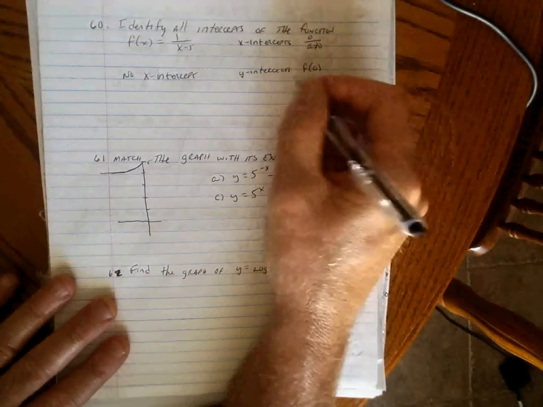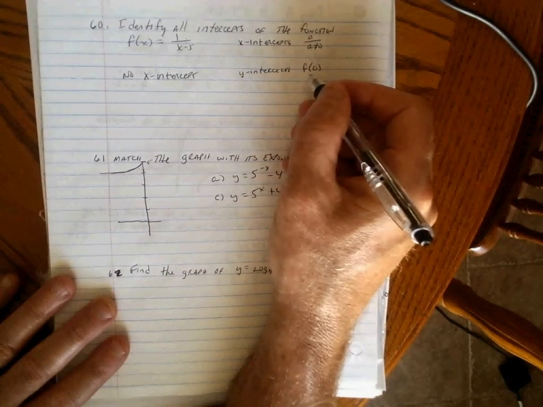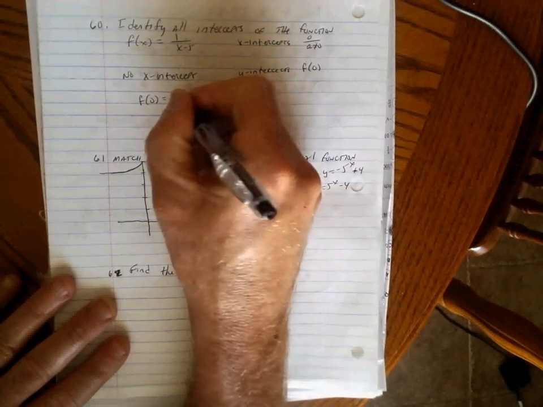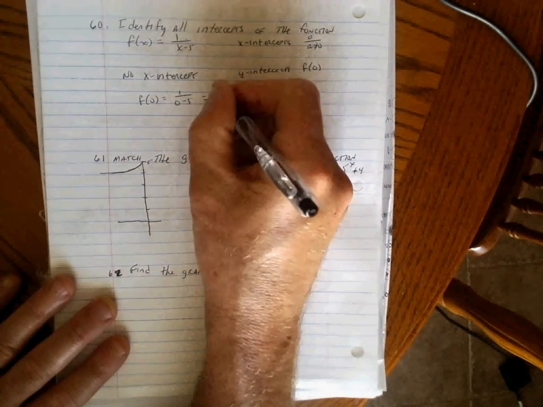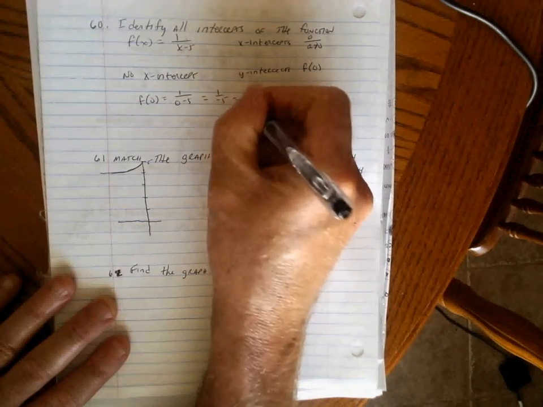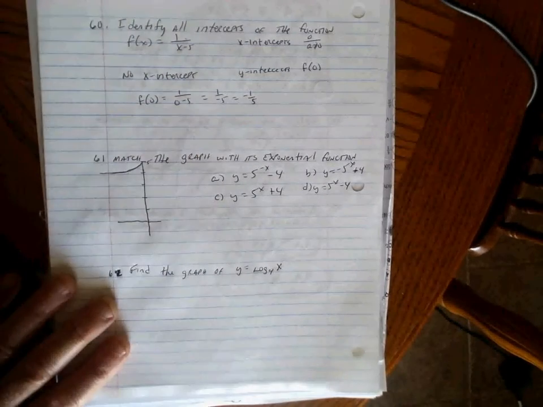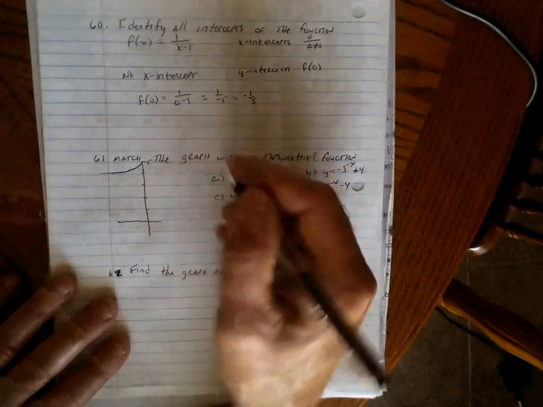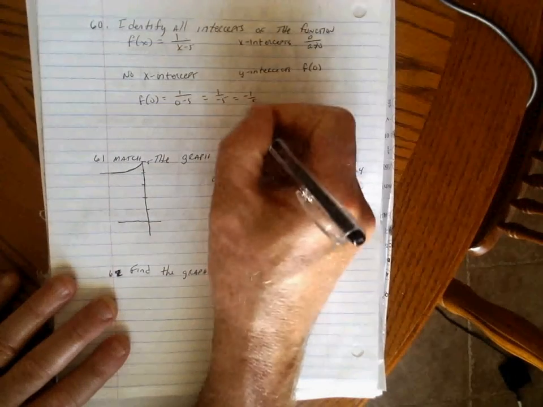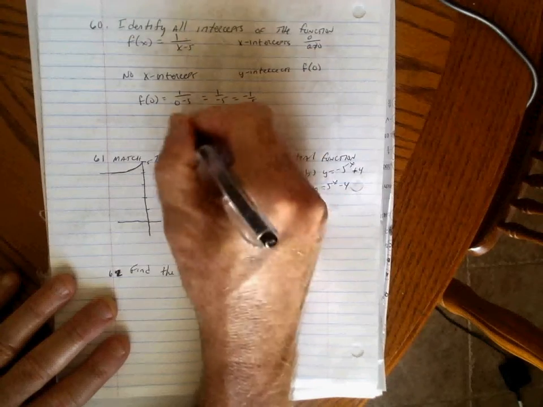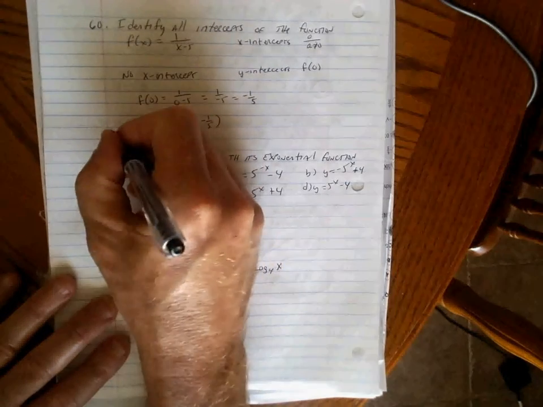And the y-intercept of the function, f of 0, is 1 over 0 minus 5, or 1 over negative 5, which is negative 1/5. They write it as a point, so since it's a y value, it's the point 0, negative 1/5. And that's the y-intercept. And that's answer A.